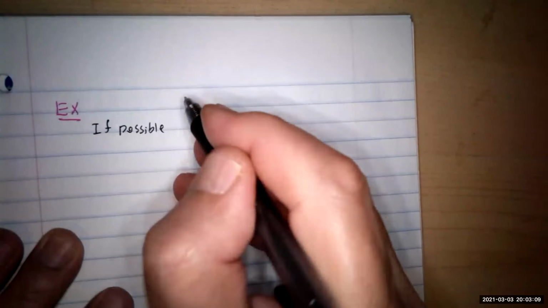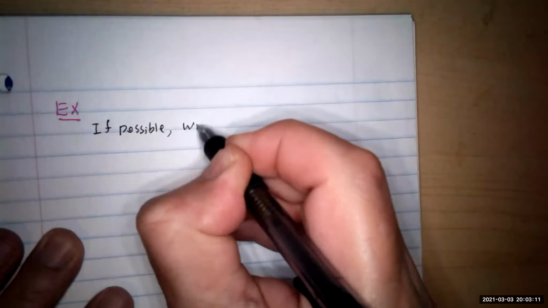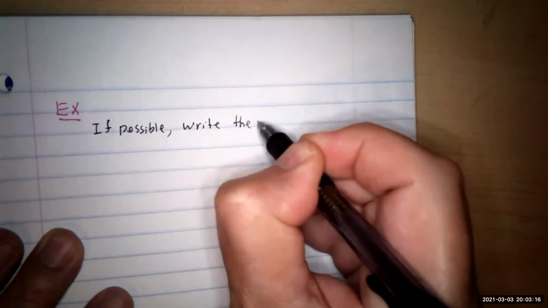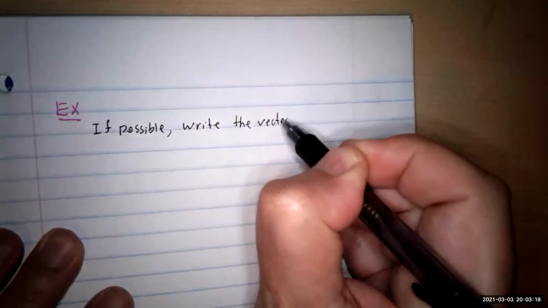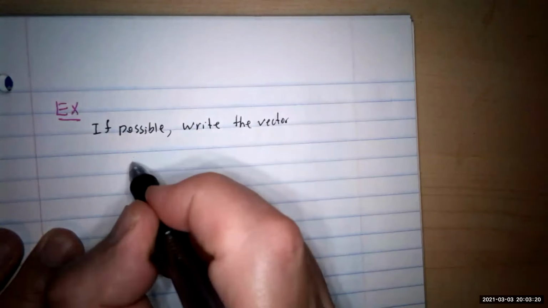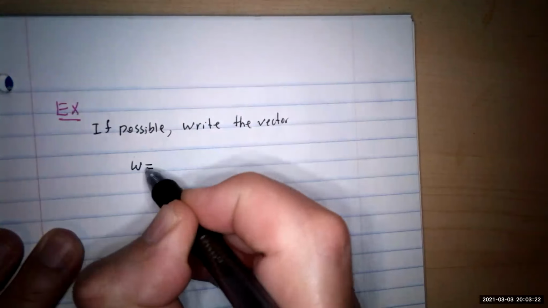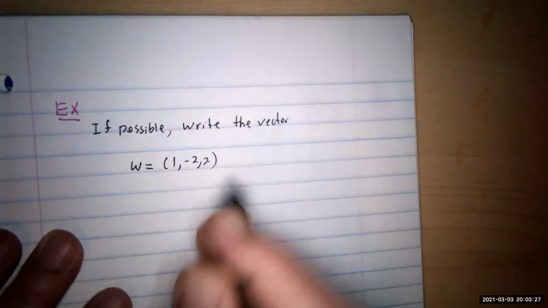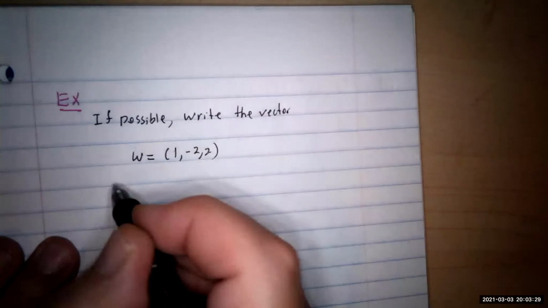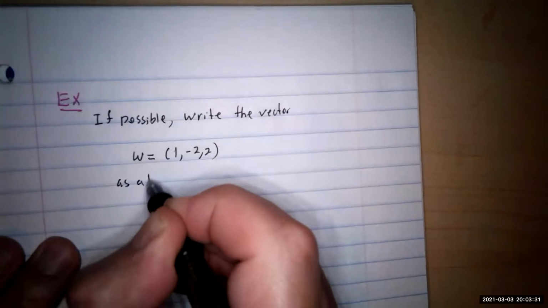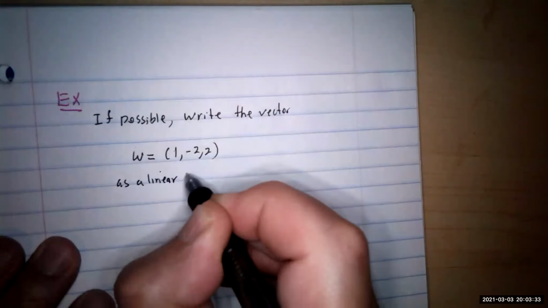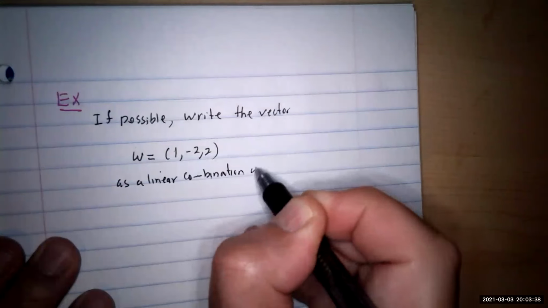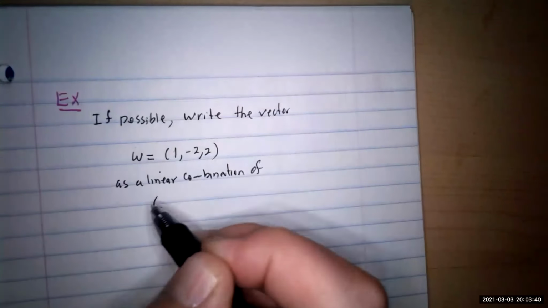If possible, we want to do the same thing with this one. Write the vector, they call it W, equal to 1, -2, 2, as a linear combination of the same vectors that we have in the previous one.